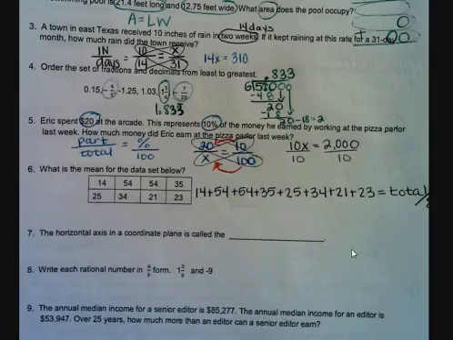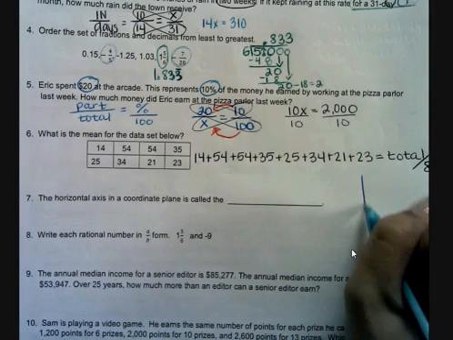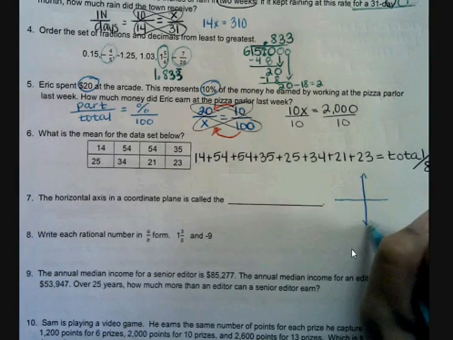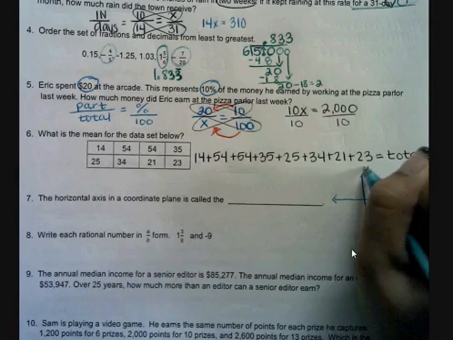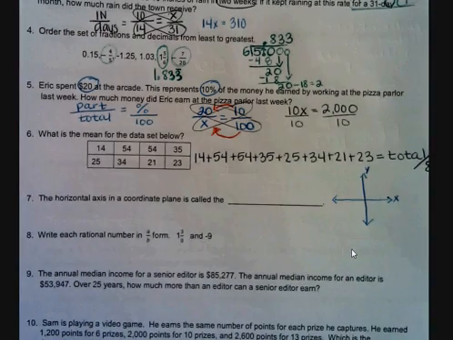Number 7, the horizontal axis in a coordinate plane is called. Well, when you draw a coordinate plane, this is your y and this is your x. So which axis is the horizontal one?